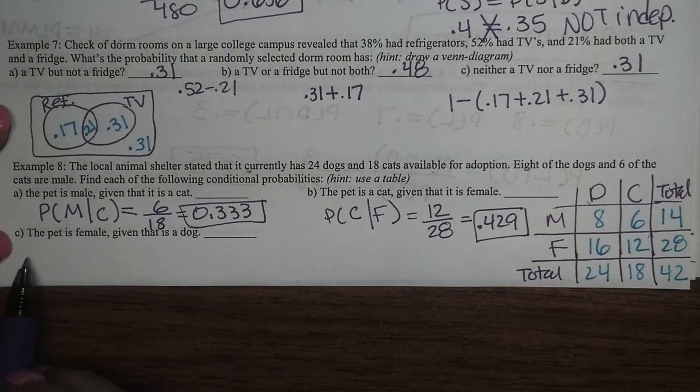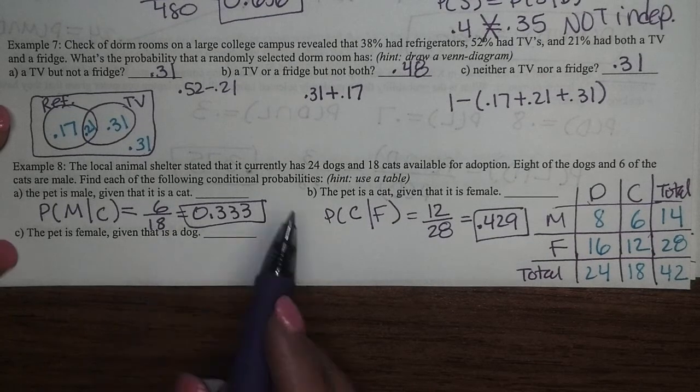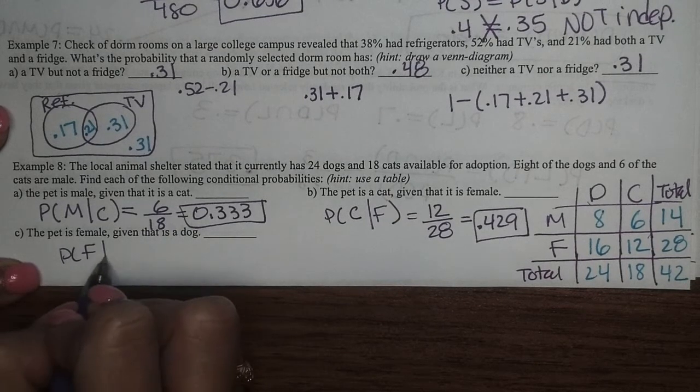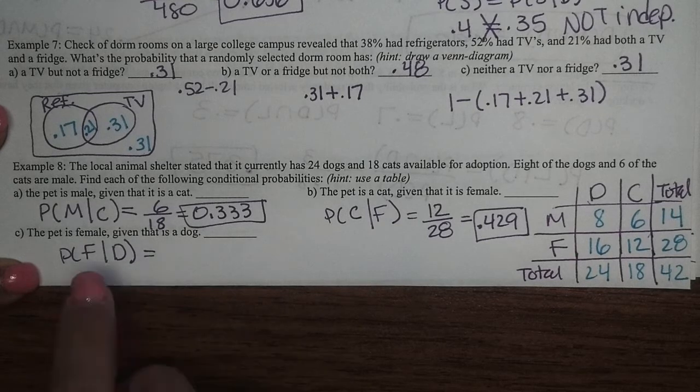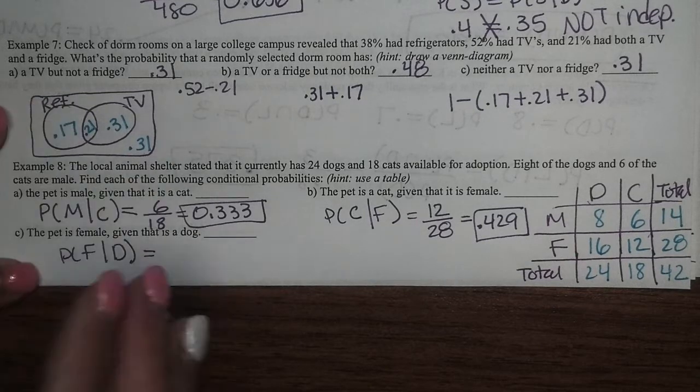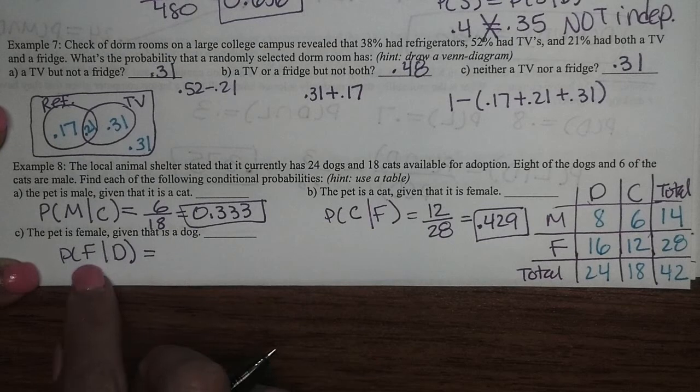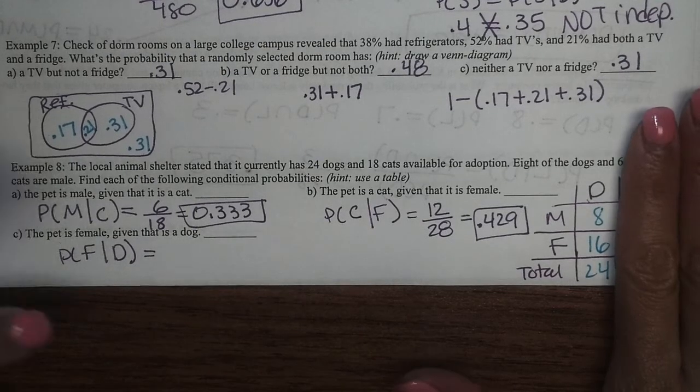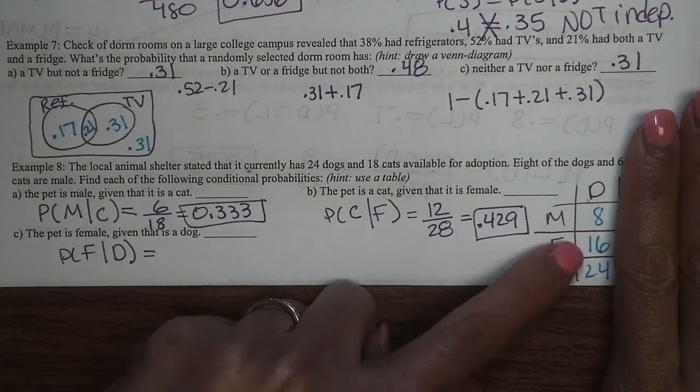And then finally, the pet is female given that it's a dog. Again, only look at the dog part of the table and look for the females. So only look at dogs. Females are 16 out of 24.